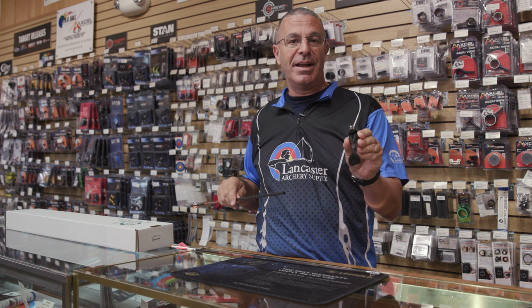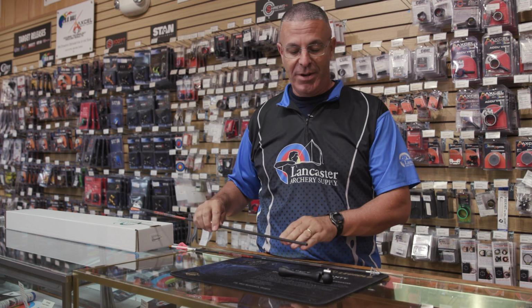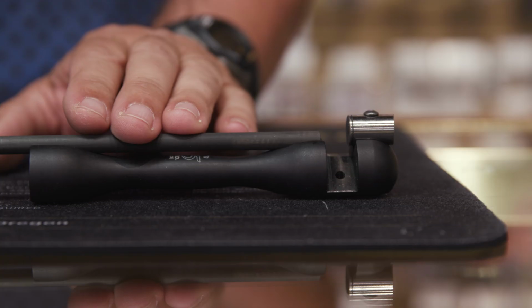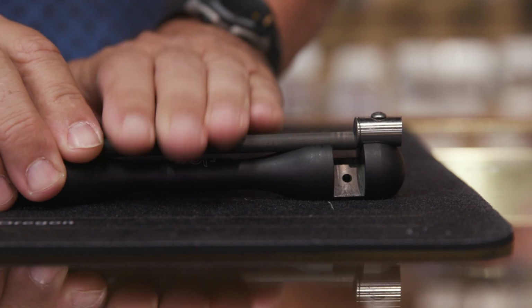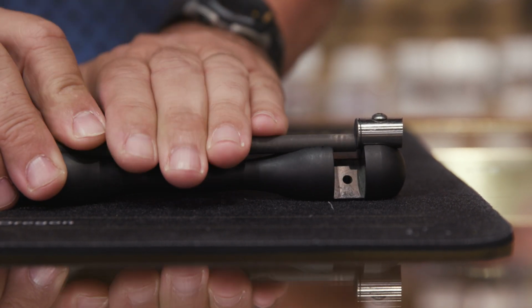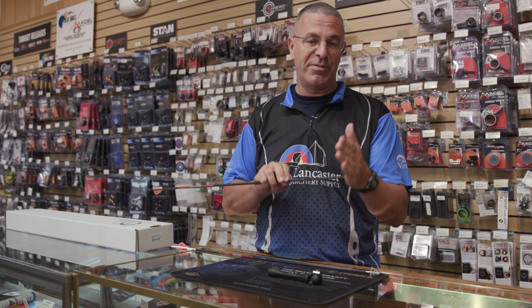So we've got here an arrow squaring tool. What I like to do before I do anything with my new arrows, set them in here, give a couple spins. What this is doing, the end here is actually sanding off the ends of my carbon arrow, making sure it's perfectly flush.